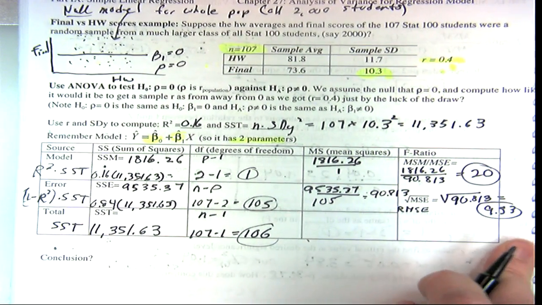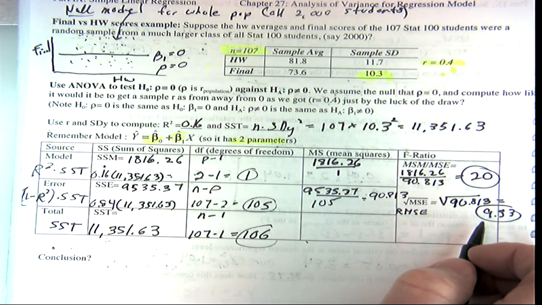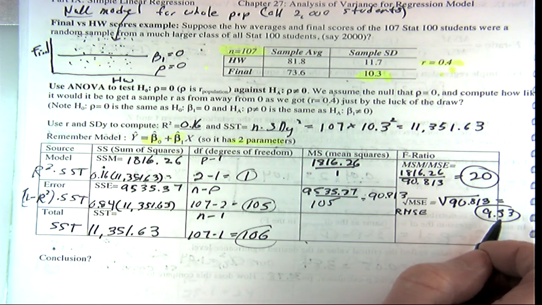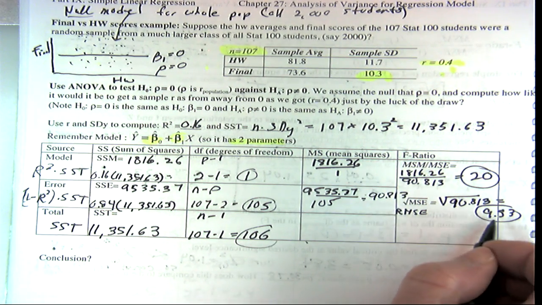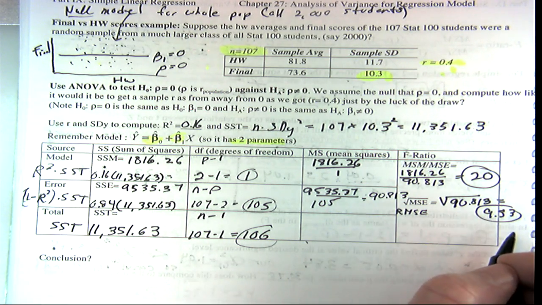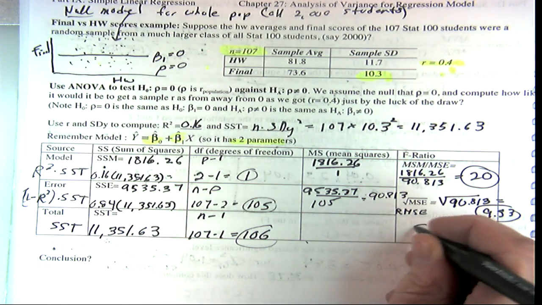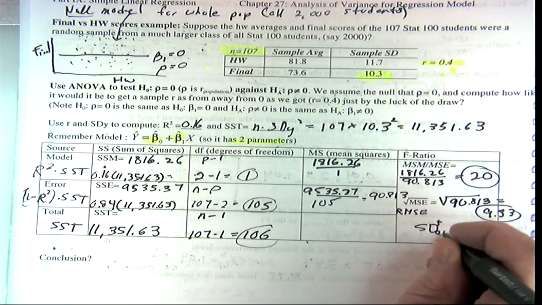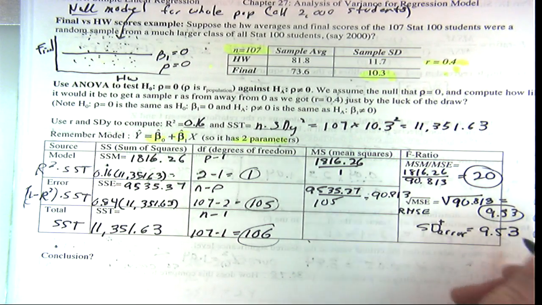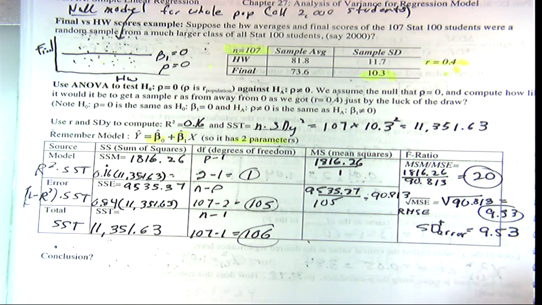Now, that's the same thing as the standard deviation of the errors. This right here is the standard deviation of the errors. That's 9.53. Okay?